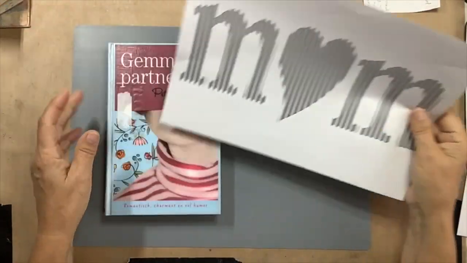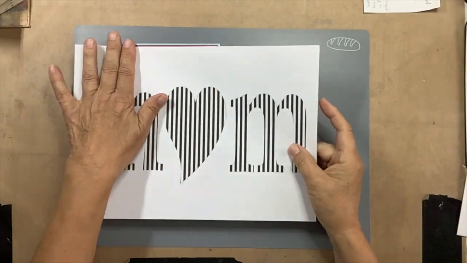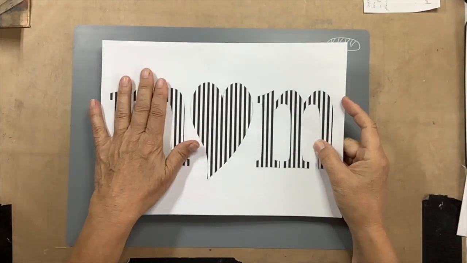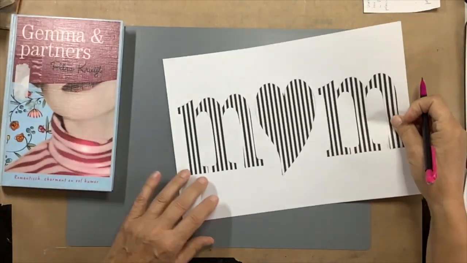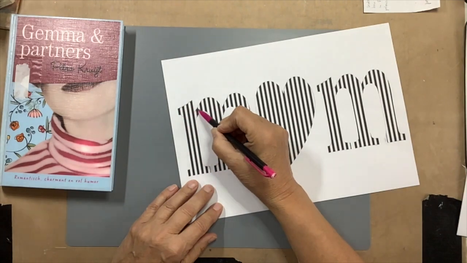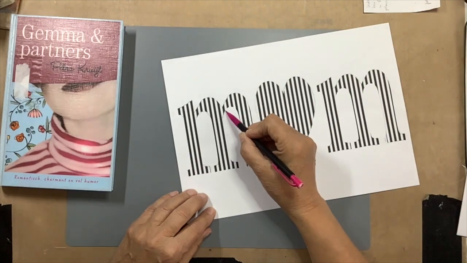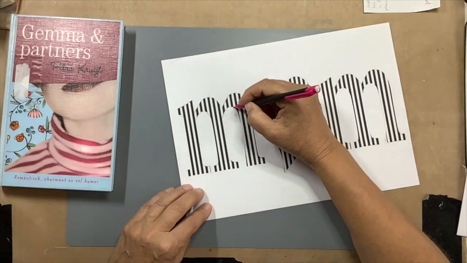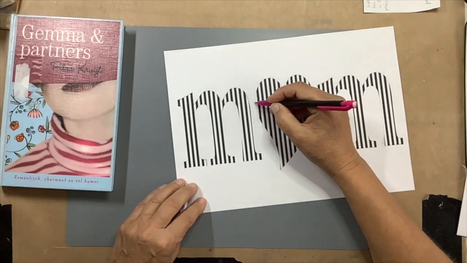So I'm back with my book and the template I printed, and what I did was outline the template a bit, so I can see the white lines better.